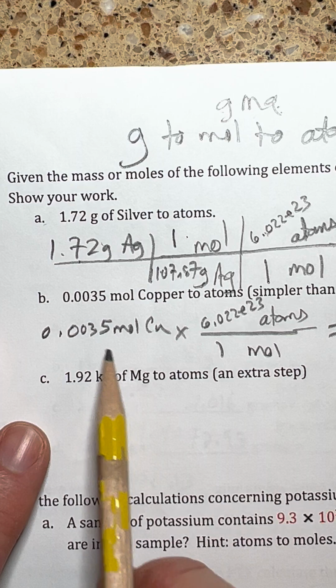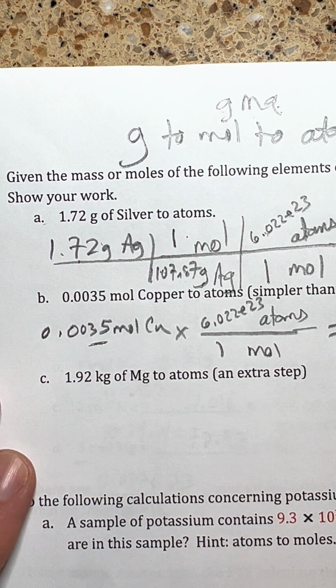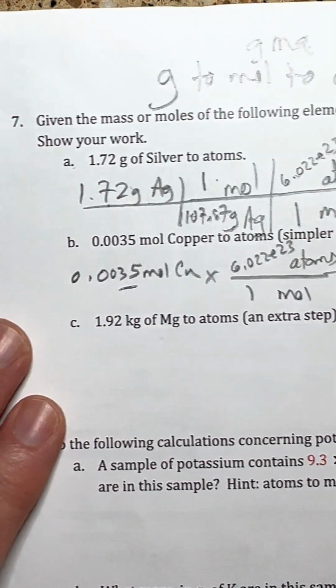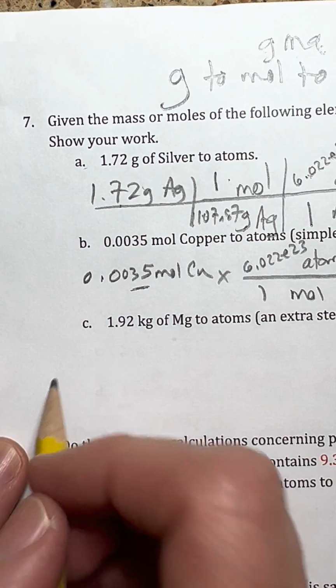And I started with 2 sig figs. Those leading zeros don't count, so I ended with 2 sig figs. This next one has a little bit of a trick in it. Again, you're going to see this in your future on a web assignment.